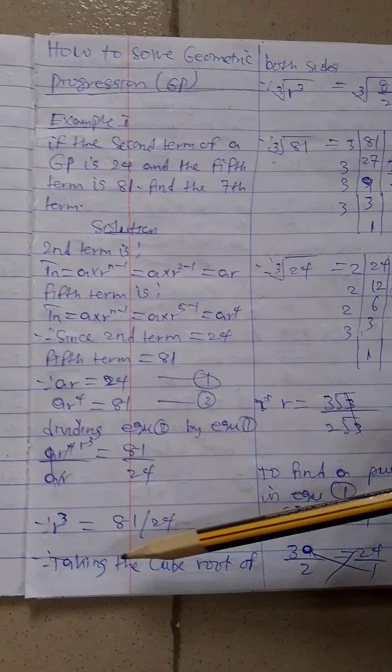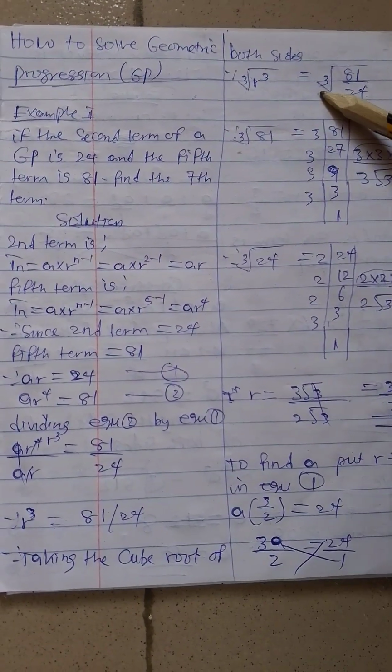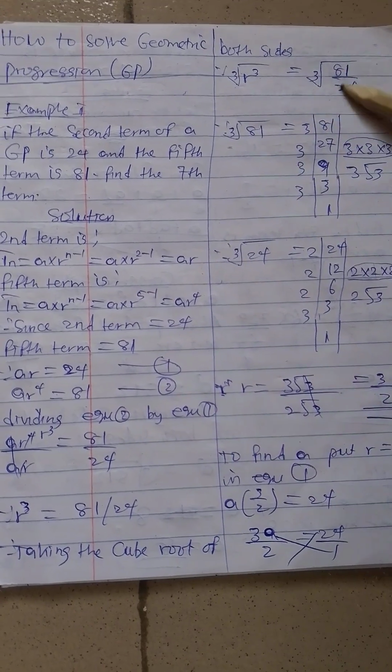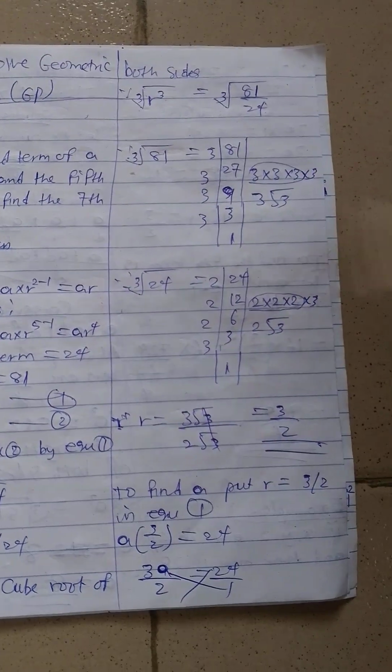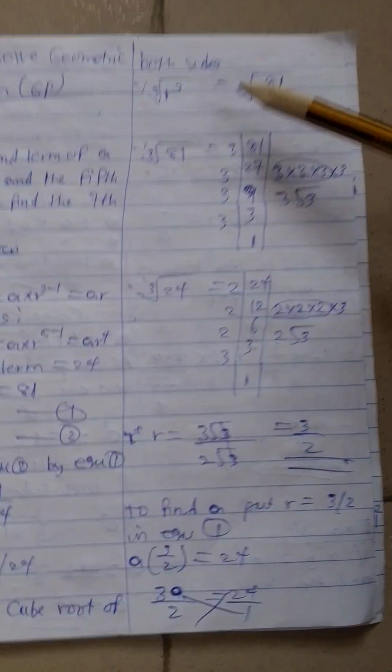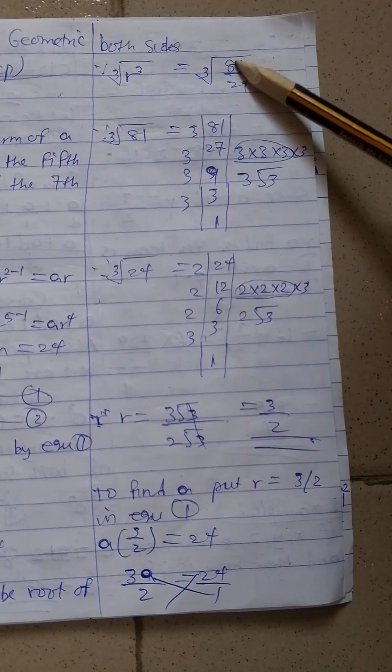So taking the cube root of both sides, the cube root of R cubed is equal to the cube root of 81 over 24. I have to take the cube root of each of these. First, the cube root of 81.